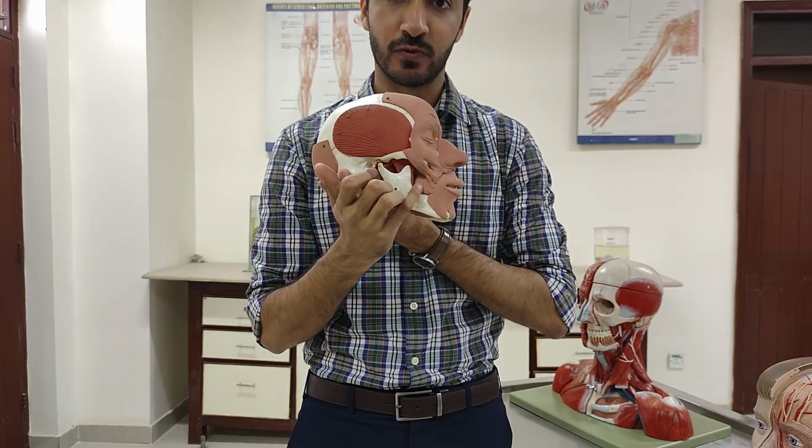So buccinator muscle over here, when it contracts, it's going to pull the cheeks inward, right? So along with orbicularis oris, I was about to say oculi, oris is going to press your lips against the teeth. So when you have a bolus in your mouth or when you're chewing, it helps for that bolus to stay in the arch of your teeth and it helps you to chew. If these won't function, the bolus would probably be squeezed into the cheeks and won't be ground by the upper and lower teeth. So orbicularis oris, along with buccinator, helps in chewing.